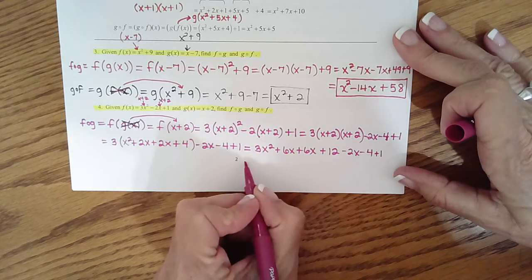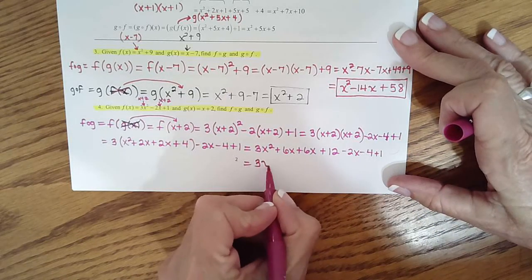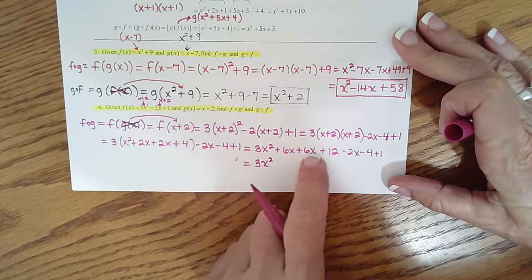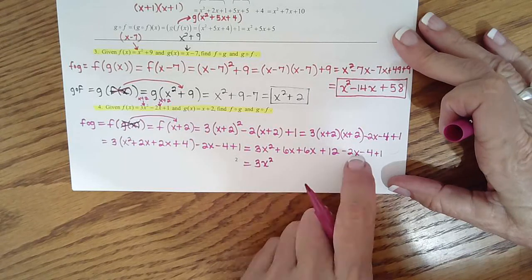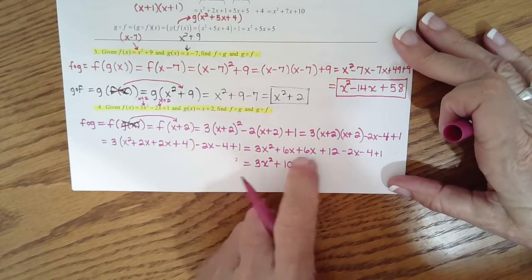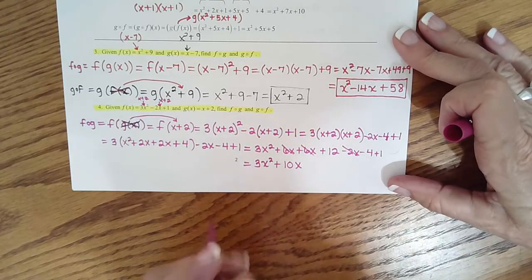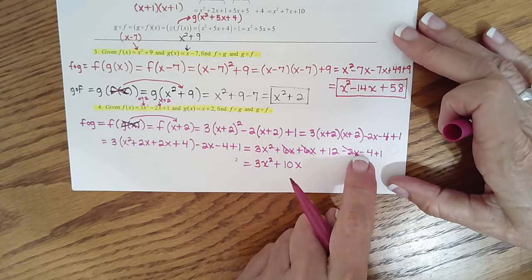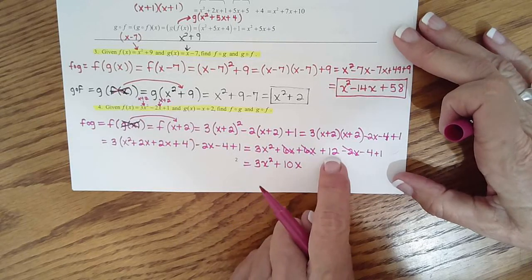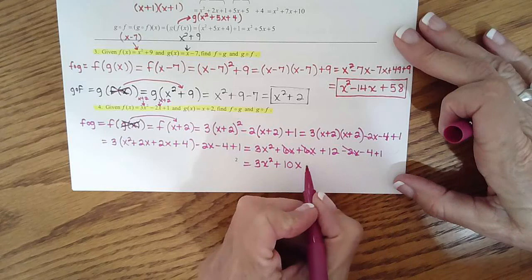So now we can finally get to the answer. So there's nothing to combine with the 3x squared. That stays. Here we have 12x minus 2x, which would be plus 10x. So 12 minus 2 is 10x, and then our numbers are going to be 12 minus 4, 8, plus 1, 9.